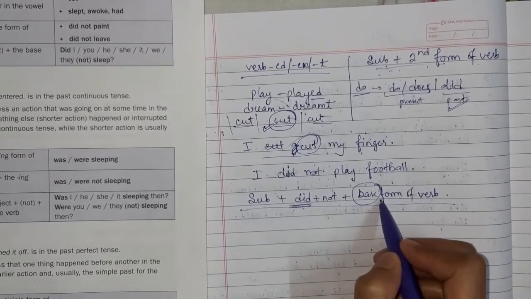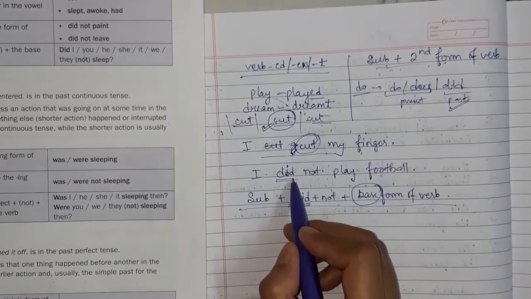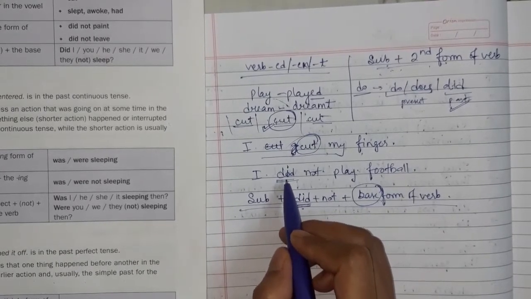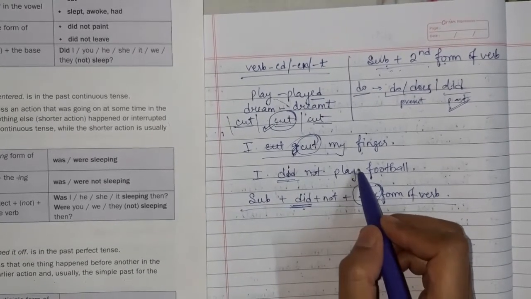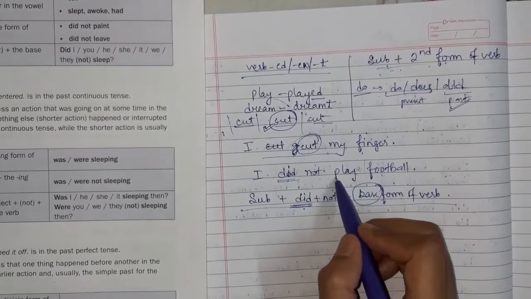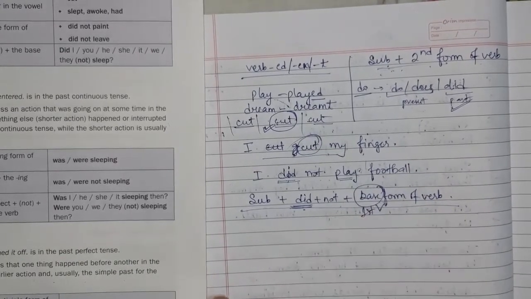So here you need not use played, okay. Here we have already changed the do form of the verb into past tense by making it did. So here you need not use ed again, played. It will be the base form, or you can say the first form of the verb.